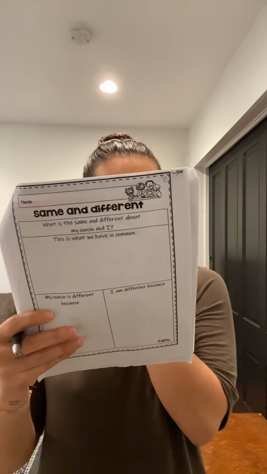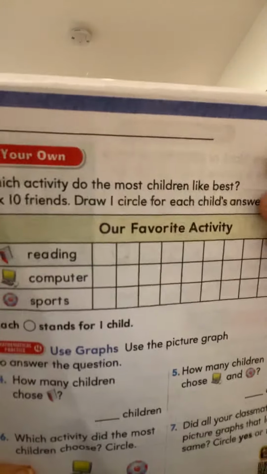Okay. Next page. This is going to be on your own, but I'm going to tell you how many, okay? So we're on this page right here. I'm going to tell you how many. There are 5 people that like reading. Put a 5 next to reading. There is 1 person that likes computer. Put 1. And there are 4 people that like sports. Put 4. Okay, can you put those numbers? And then I want you to graph and then answer these questions. Okay? So 5, 1, and 4.